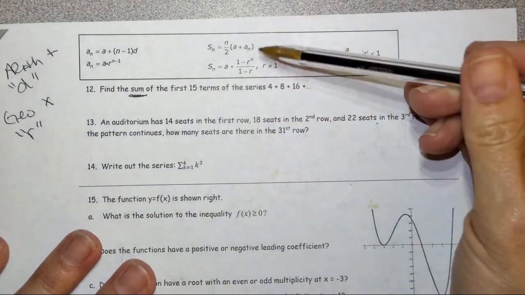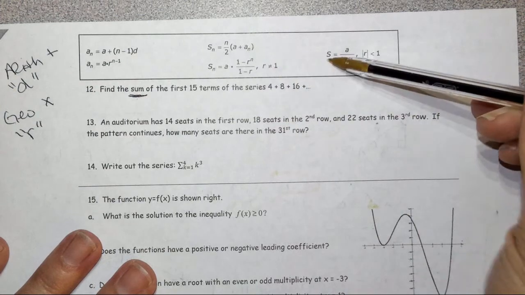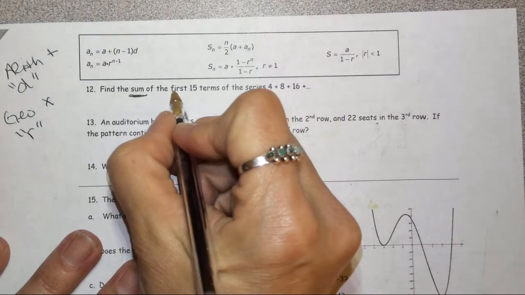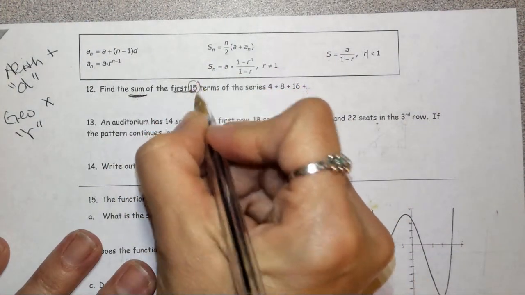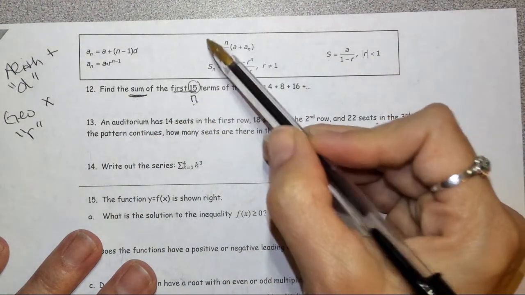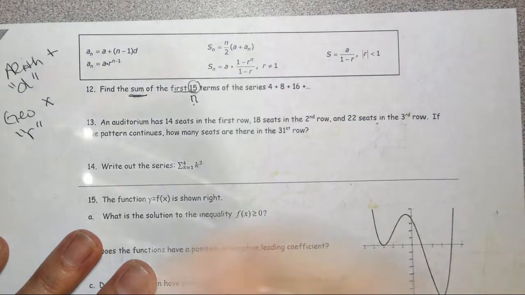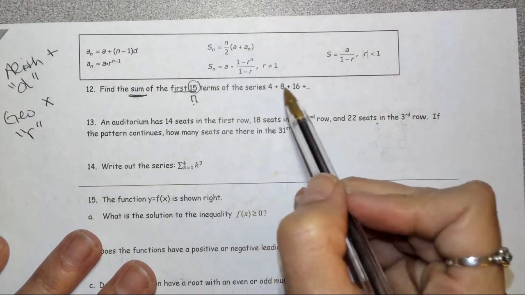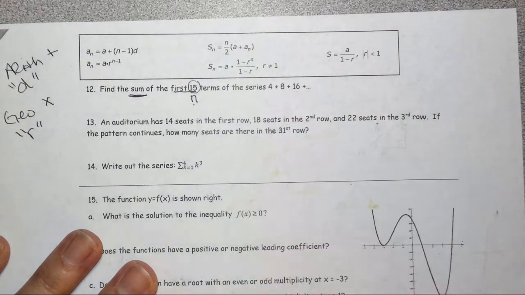Because it's a sum, I know it's going to be one of these equations that has an s in it. And they tell me for the first 15 terms. That means I also need an equation that has an n in it. So now I know it's only one of these two. This one doesn't have an n. So once I know if it's geometric or arithmetic, then I can pick which equation I need.